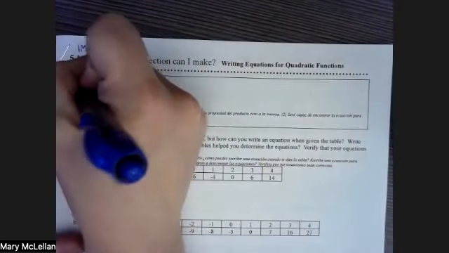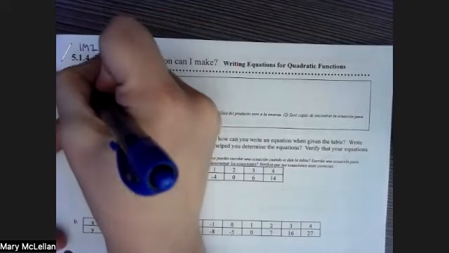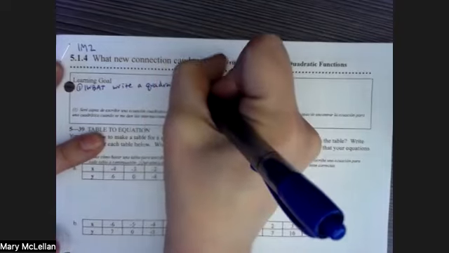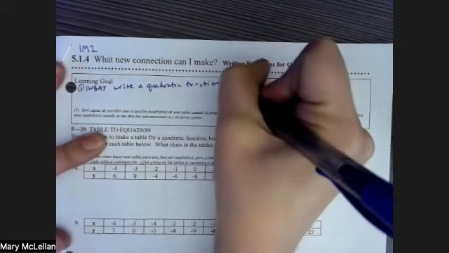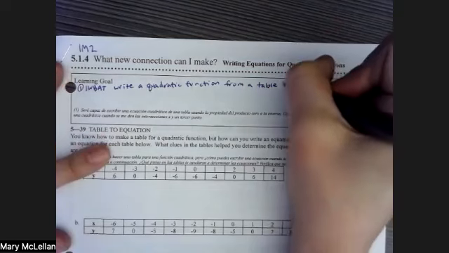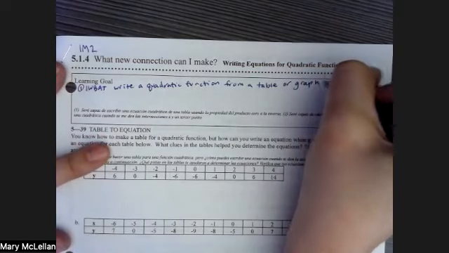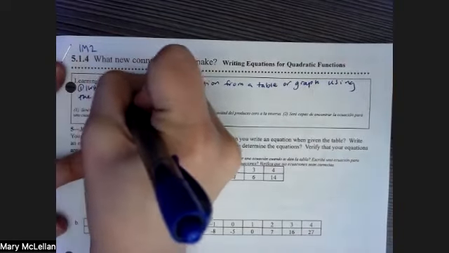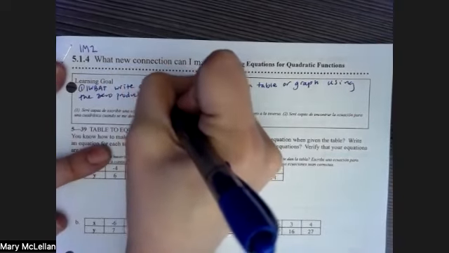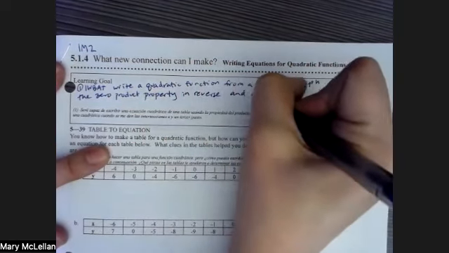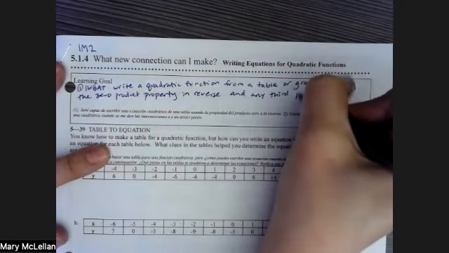Okay, first learning goal, number 1. I will be able to write a quadratic function from a table or graph using the zero product property in reverse and any third point.